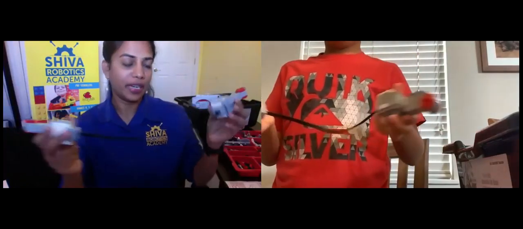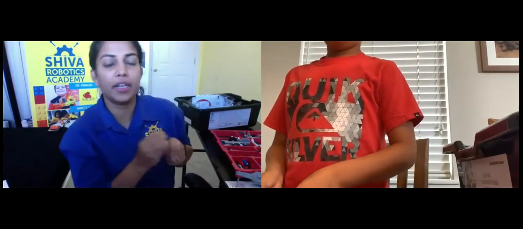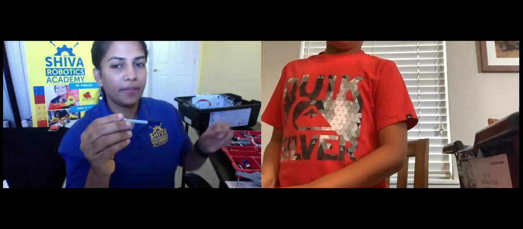Okay, so right now we have both the motors connected. So do you all have any of the axle? Do you see any axle in your sorting tray? I don't have an axle. No. So go find a bag which has the axles. You should see. Found it. They have to be blue.